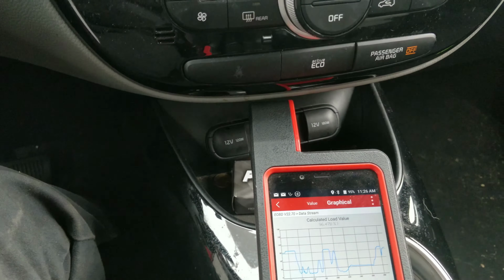Let's see if we can look at any of our other data bits while they're still up. So RPM. Equivalency ratio. Look how bad that was jumping all over the place. Even our fuel rail pressure went down, dipped and then shot back up.